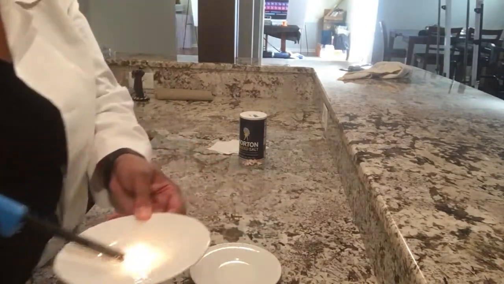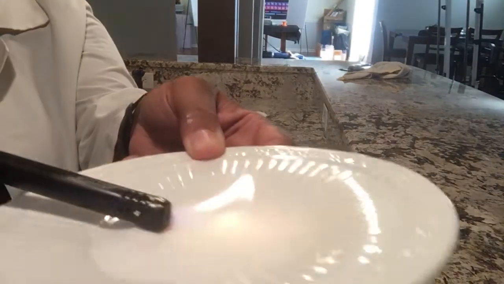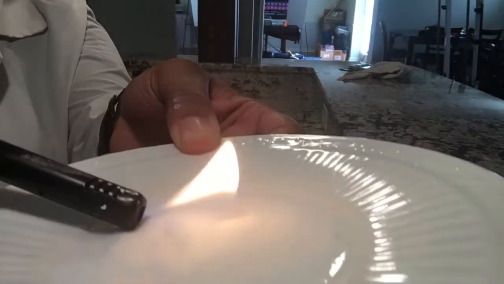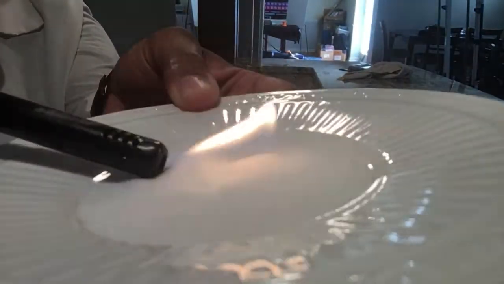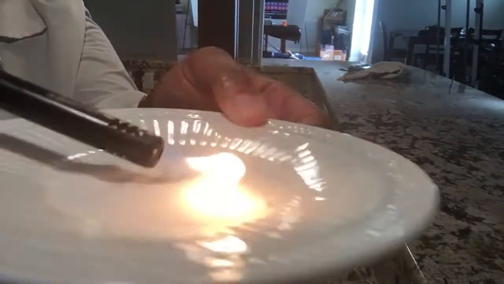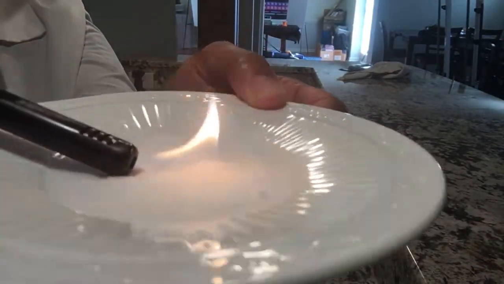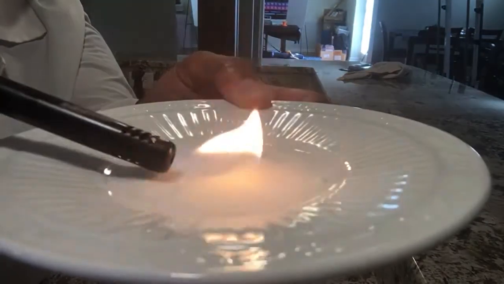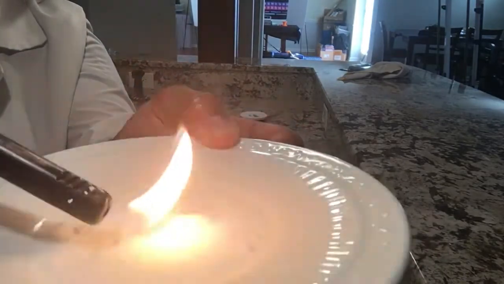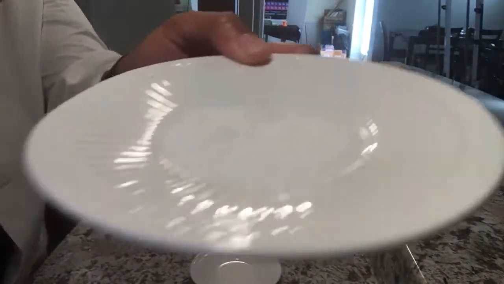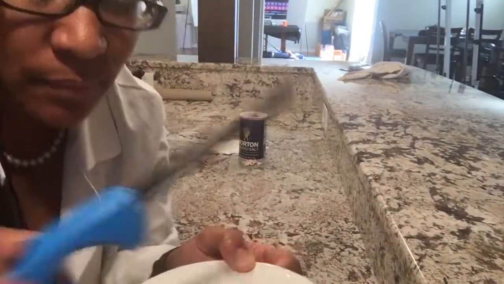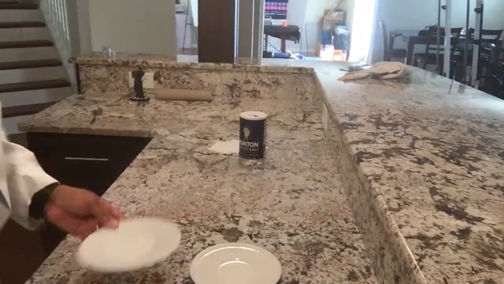I'm gonna try to bring this close so you can see it, that I'm actually lighting it on fire. I'm gonna do it for about a minute. Okay, maybe 30 seconds. And do you notice anything happening? Is this substance changing at all? Not really, right? Not really changing. It's still the same color, smells the same, feels the same.